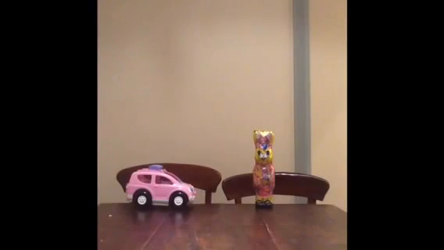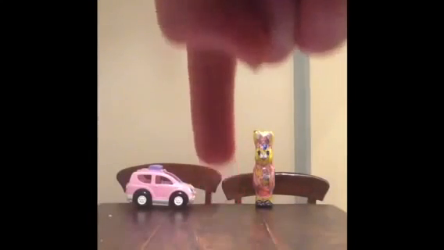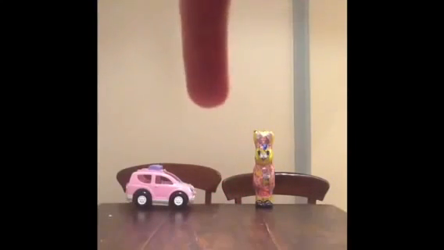So let's do a simple demonstration of the split brain experiment. Let's start by making the point where these two chairs meet our central point of vision. Anything to the left of this point is of course our left visual field, and anything to the right of this point is our right visual field.